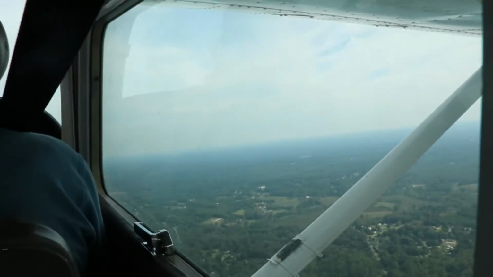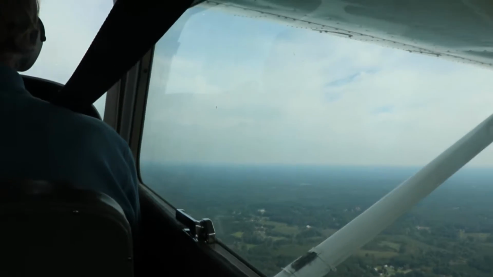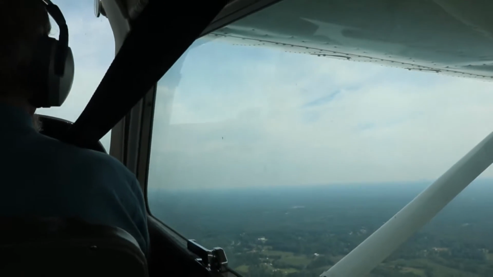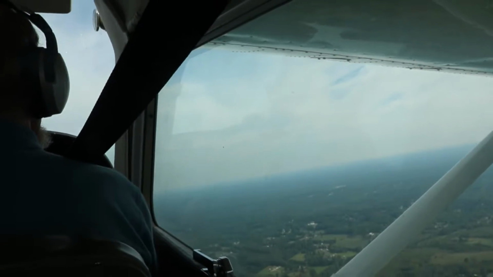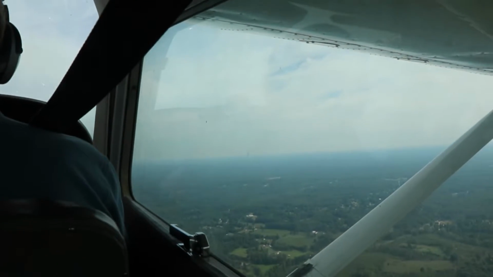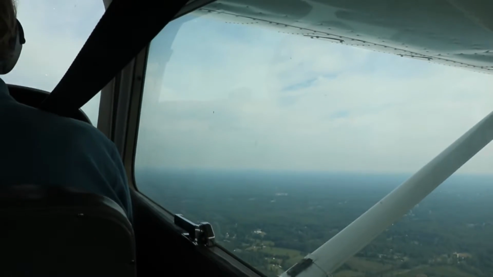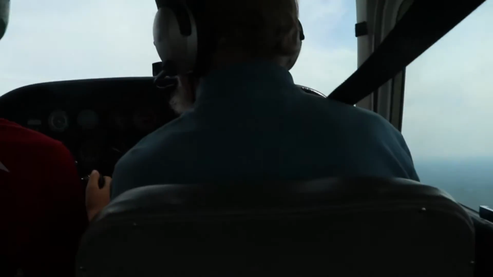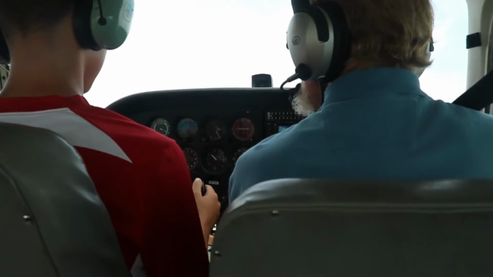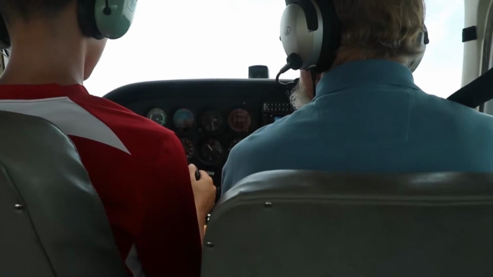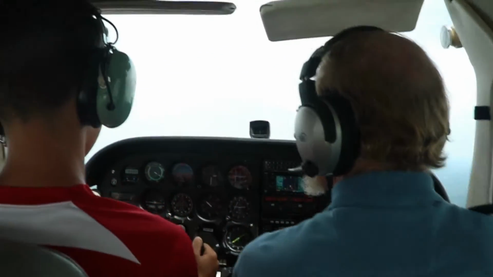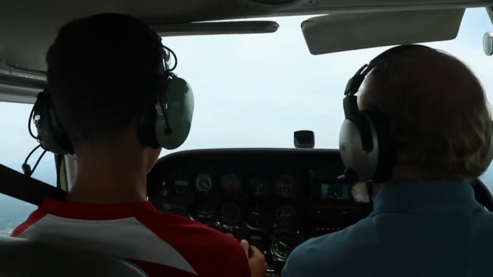Not really going to do a lot of maneuvering today, and today is more about radio communication. Okay, keep it level. As it throws those little bumps and bounces, kind of start to correct. But remember, smooth and easy. Okay, start leveling yourself off. So push forward. A little bit more.